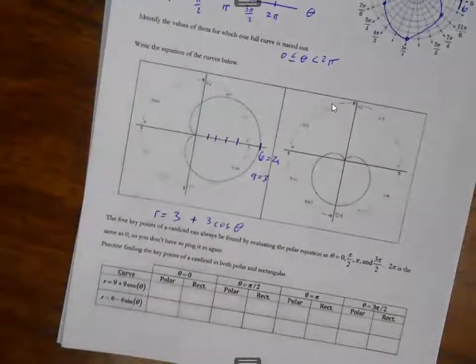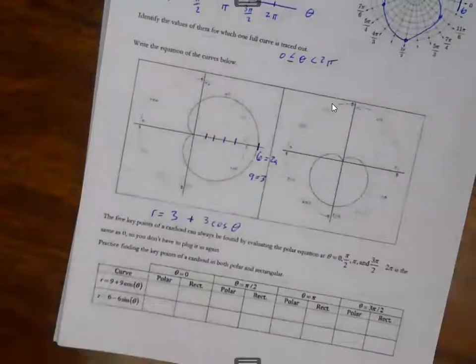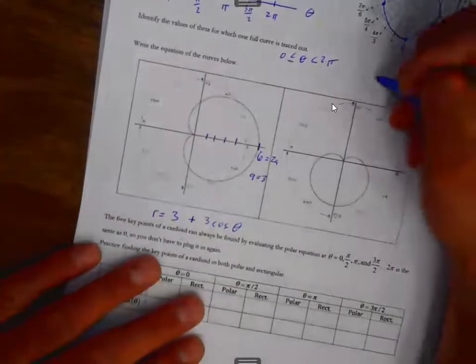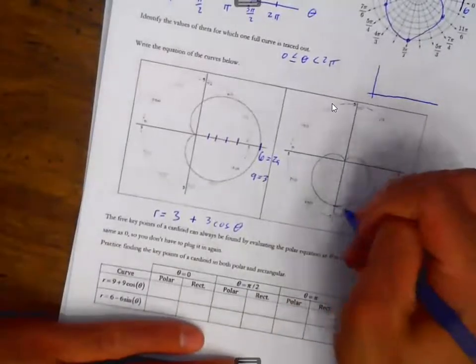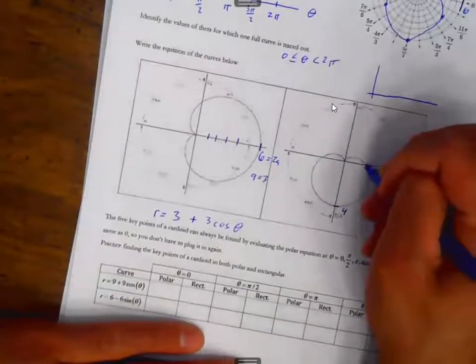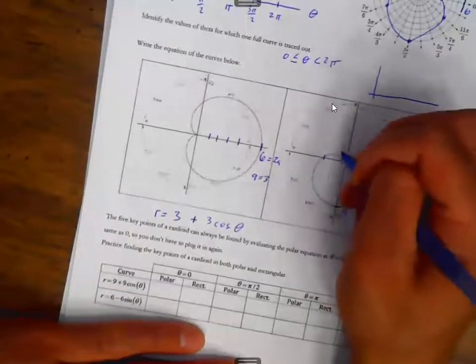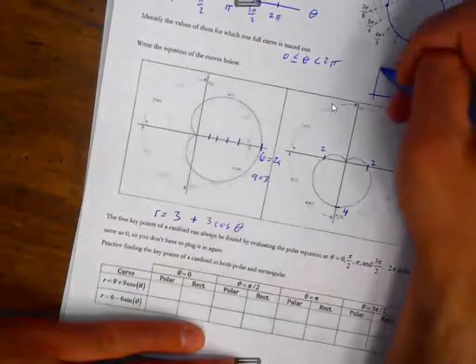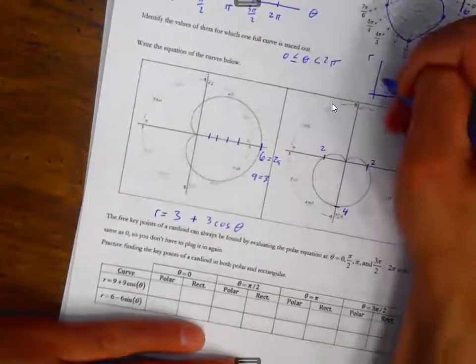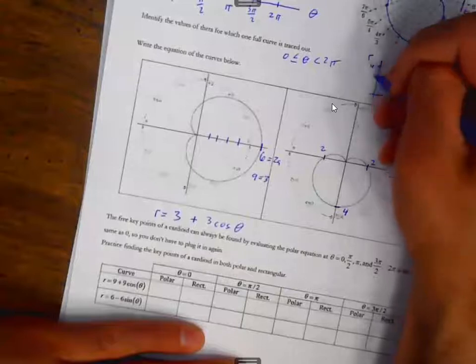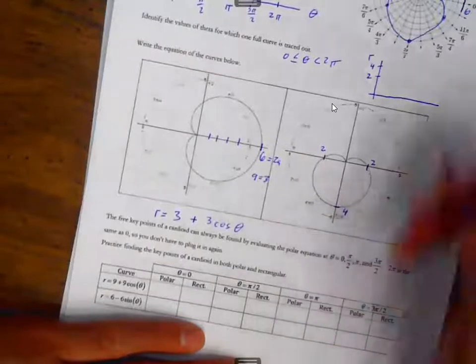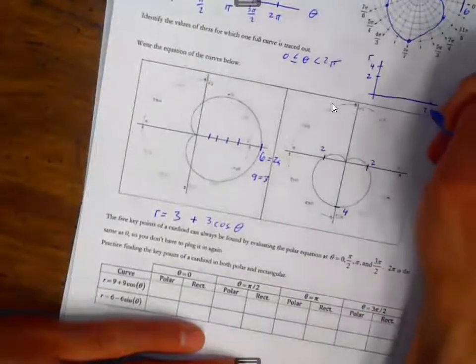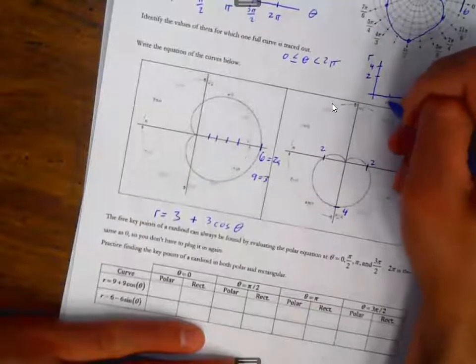All right, or the other way to do it, which you might find easier, would be to take the polar equation and then graph the rectangular one. So we'll do that for this example. If we look at the points here, it goes from r equals 4 to r equals 2. So if this is the r axis, it goes from 0 to 4 with a midline of 2. And we'll say that's one full period.